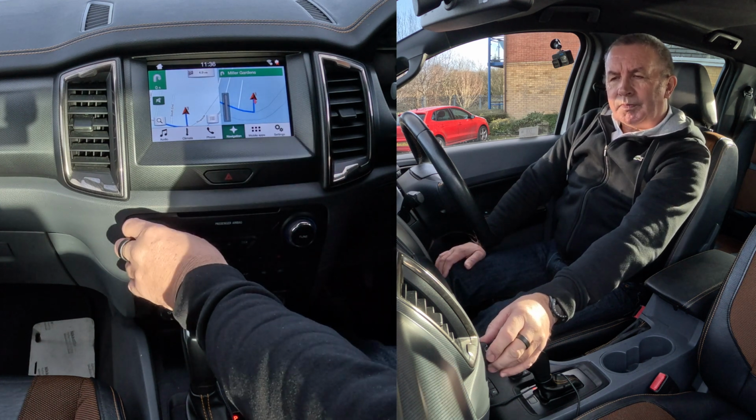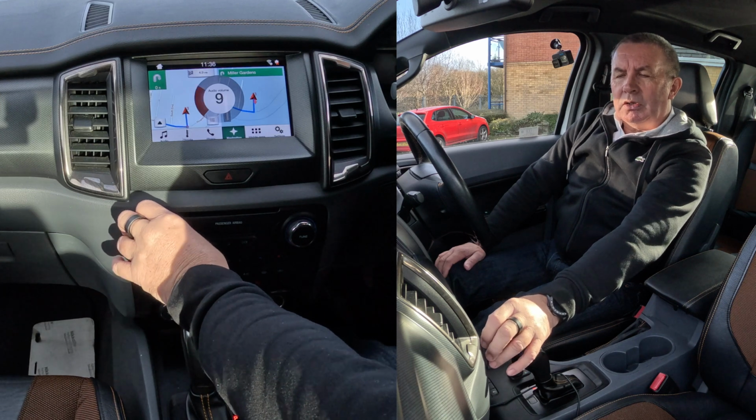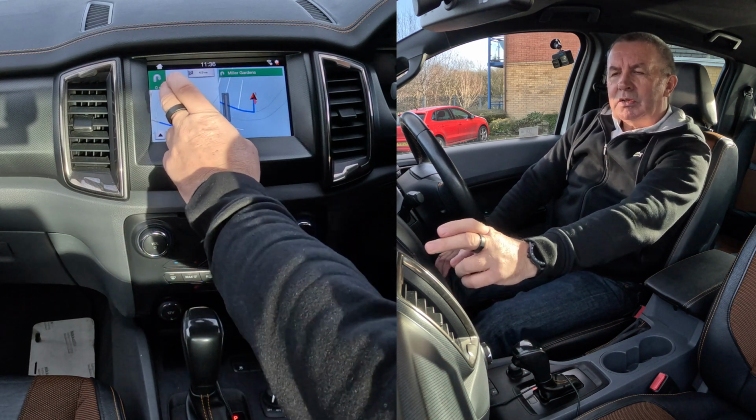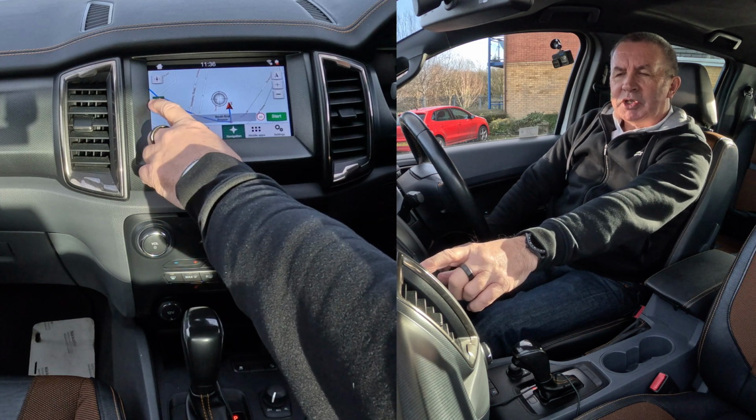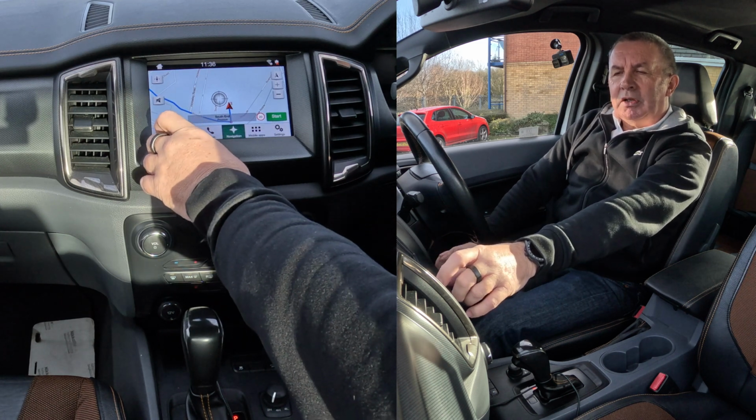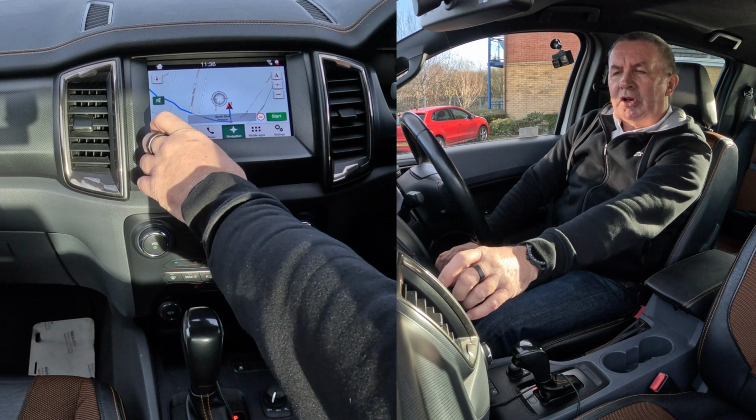That's it. You will notice, if I click the controls there, that speaker comes up with a line through it. There you go, you can knock it on and off.